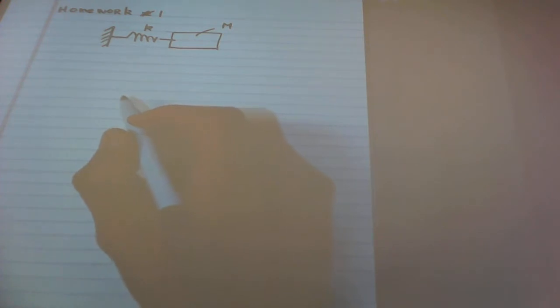Homework 1. All right, and the problem you have to solve: you have over here a block of mass capital M, which is connected to a spring of stiffness K, and then there's a bar connected to the block.